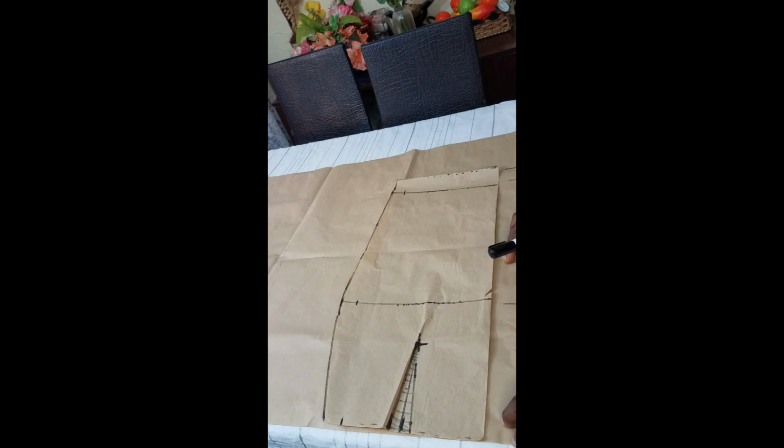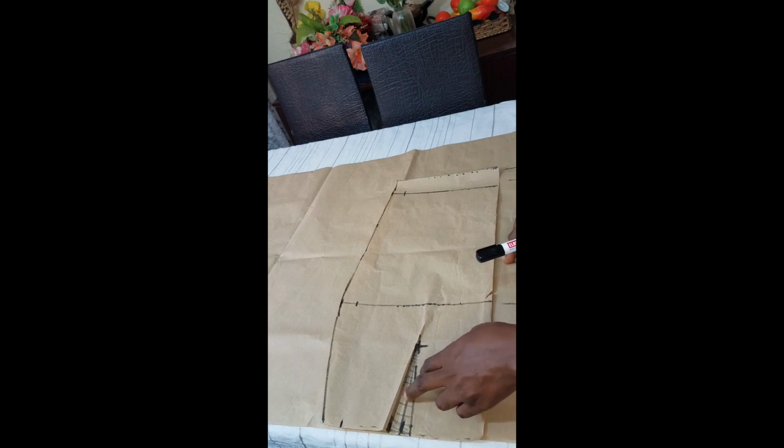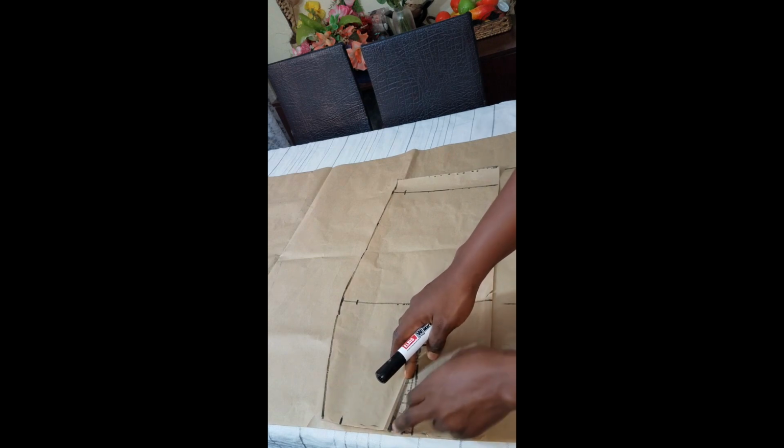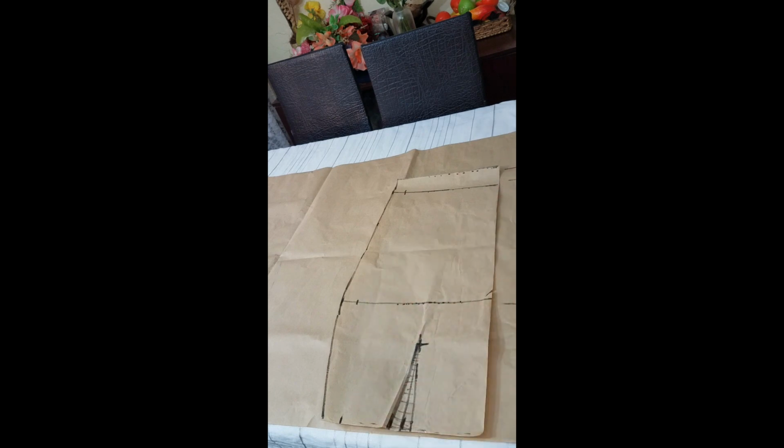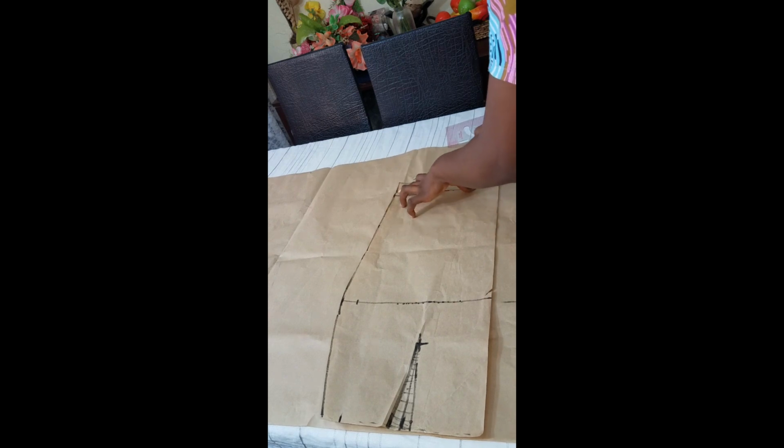When we add it to it, we get our dart. This is the dart. So we also do the same thing to the back. Once we do that to the back, we already have a complete skirt. So you have to cut this out, serving as our back piece.